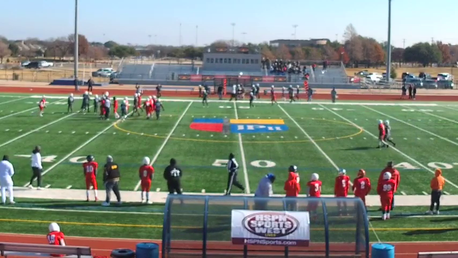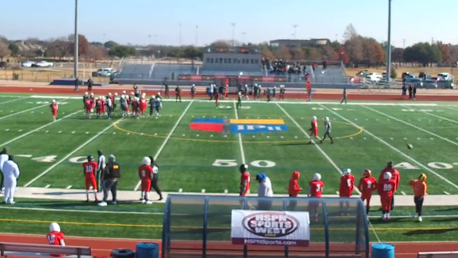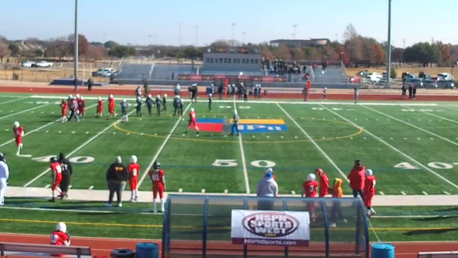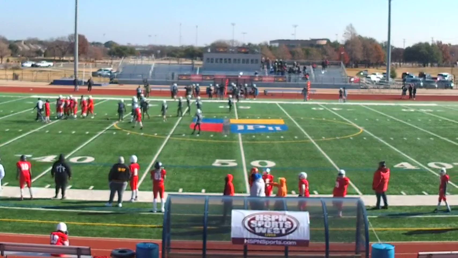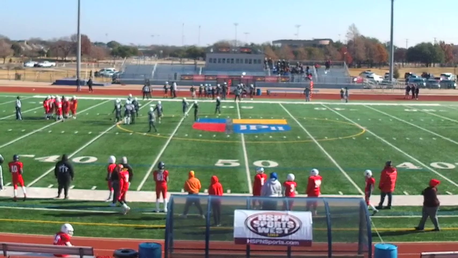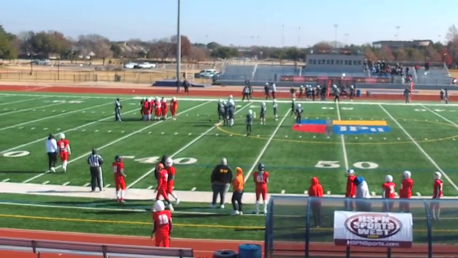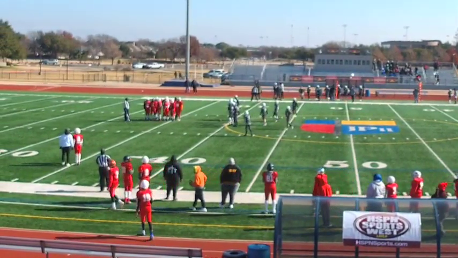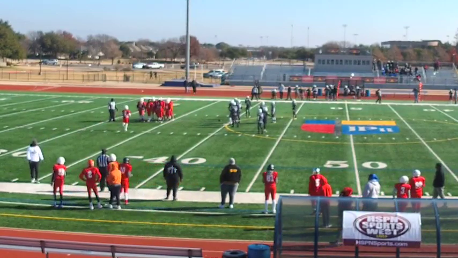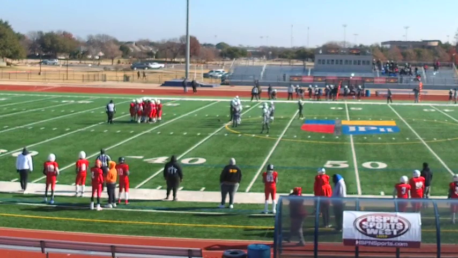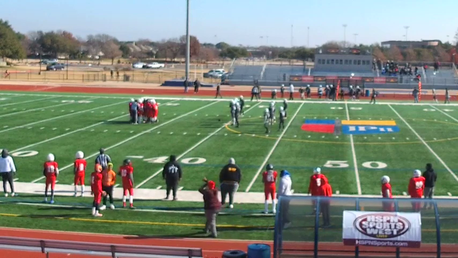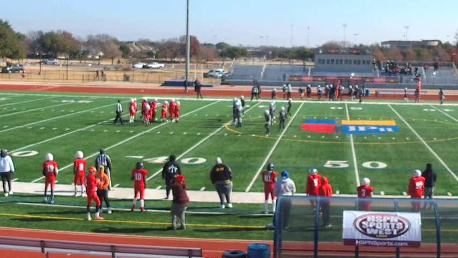Number 44 is having some kind of game. He made a stop on the last series to get a turnover on downs, and here he gets a sack. So number 44 for South Dakota is going to have to be dealt with, that's for sure. That's going to make it 2nd down and a bunch. Ball's all the way back inside of their own 40, at about the 39. That's going to make it 2nd down and about 19.